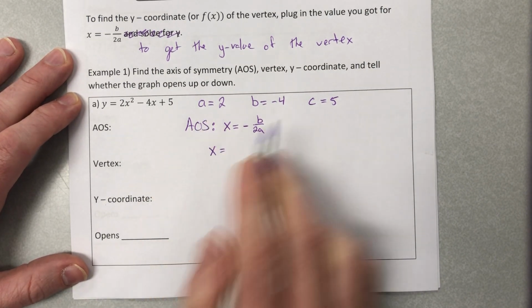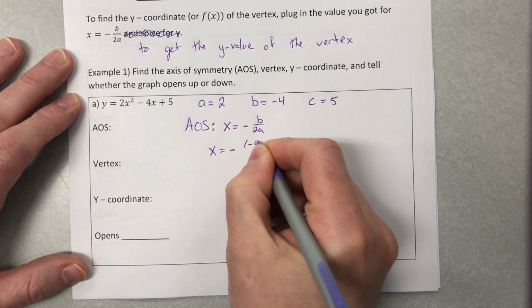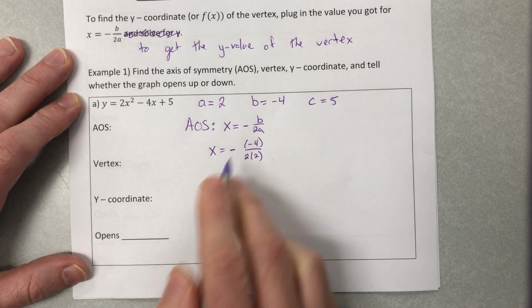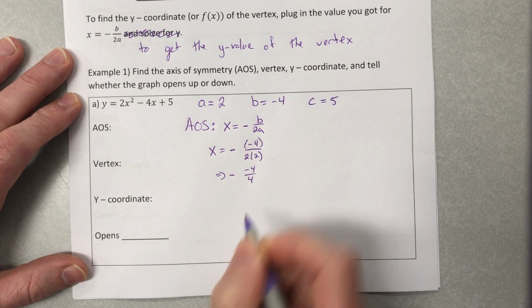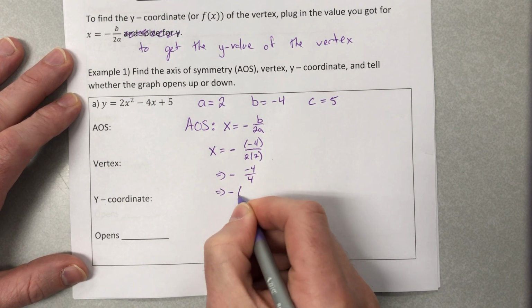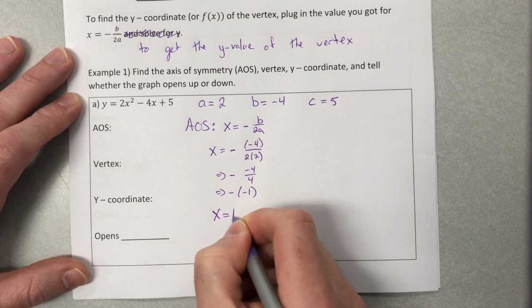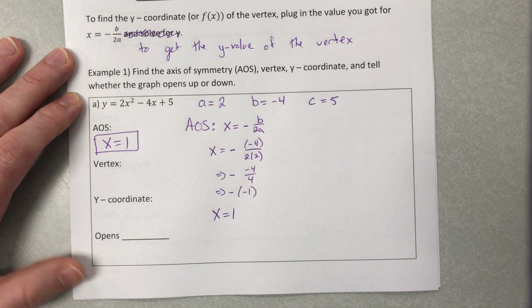I'll plug in the values: negative, b is negative 4, over 2 times 2, which is our a. So we have negative 4 over 4. Negative 4 over 4 is negative 1. And the negative of negative 1 is x equals 1. That is our axis of symmetry.